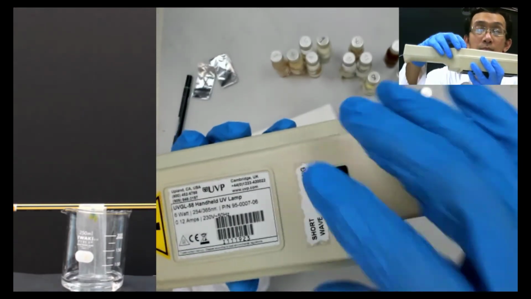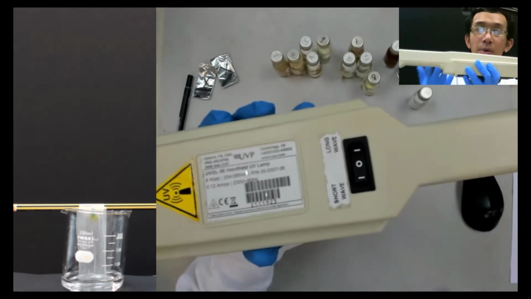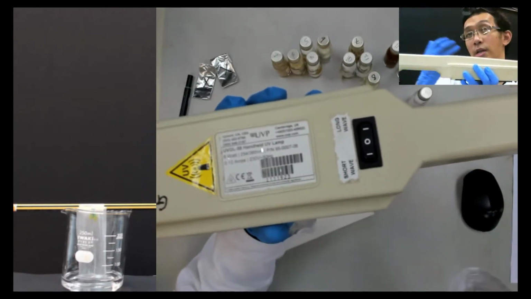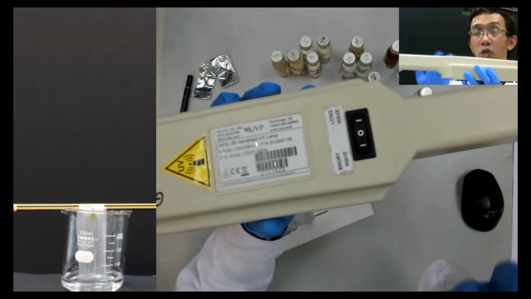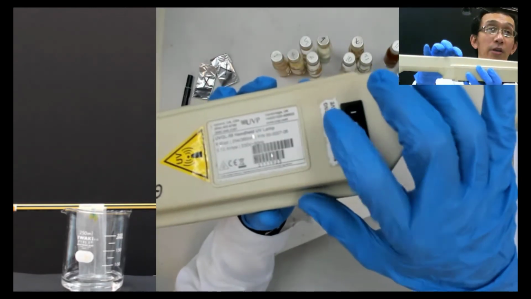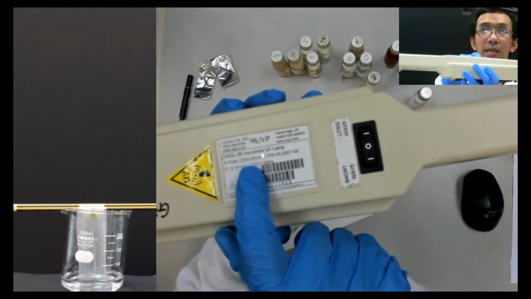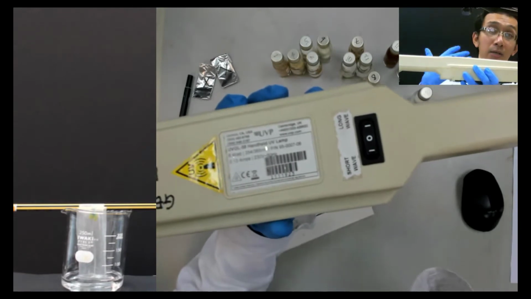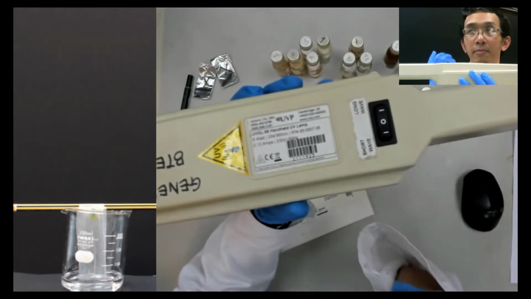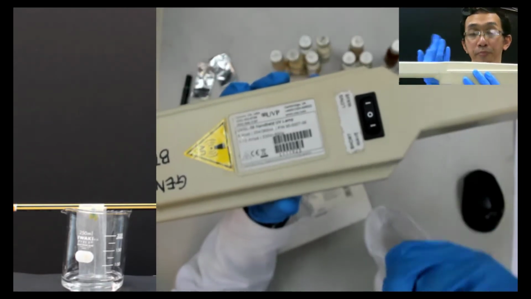Being long wave, it has less energy than the short wave, so it's safer for people to use this to check whether you have fake money or not. When you go to the shop, the cashier checks your money using the long wave UV light. The short wave UV light, the 254, is more energetic and can kill bacteria, and it can also damage your skin.